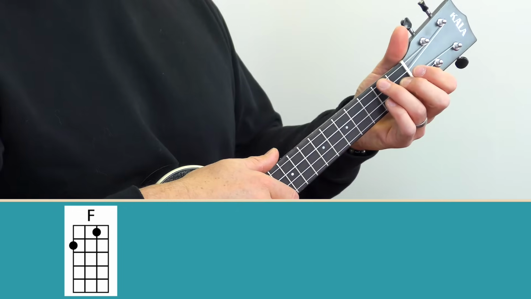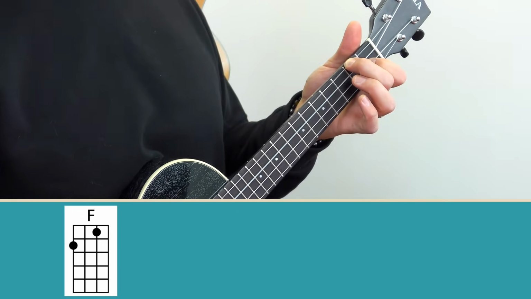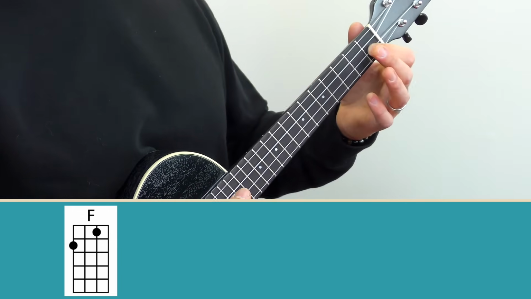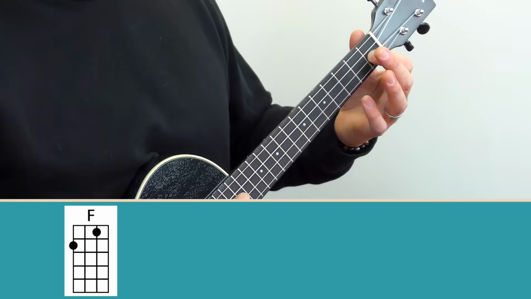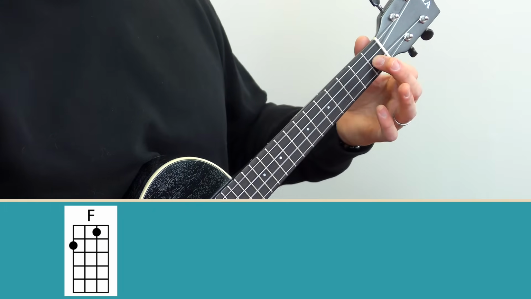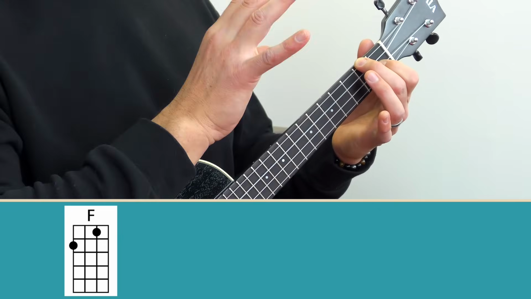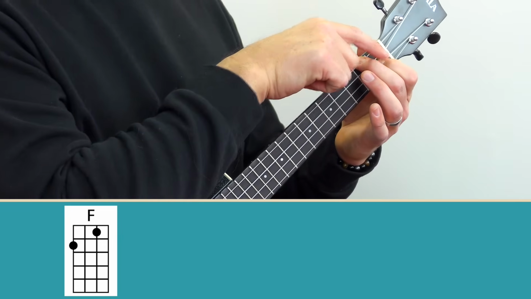Let's take a look at a couple more here. How about an F chord? Our F chord, I would typically play like this with my middle and index finger. The root of that chord is right down here on the E string on the 1st fret. I have E, F, and there's my F note. That F note tells me that if the root is here, it's an F chord.